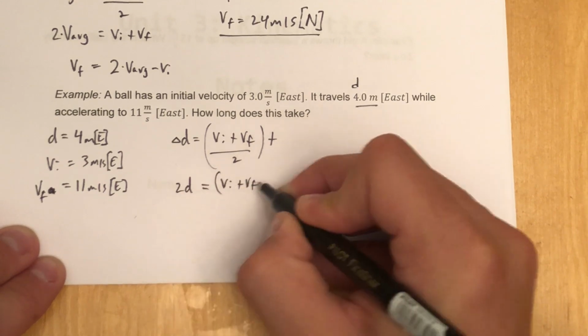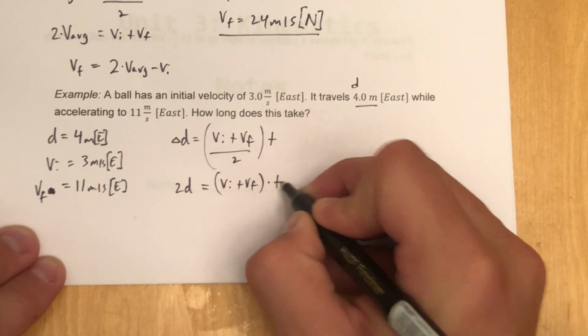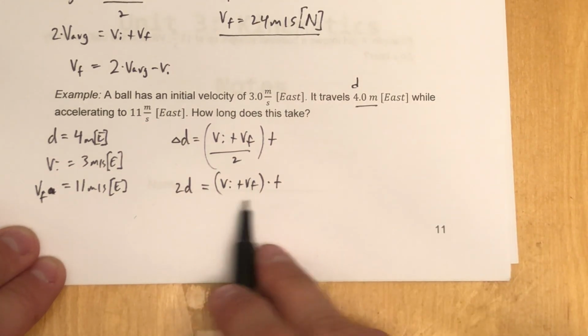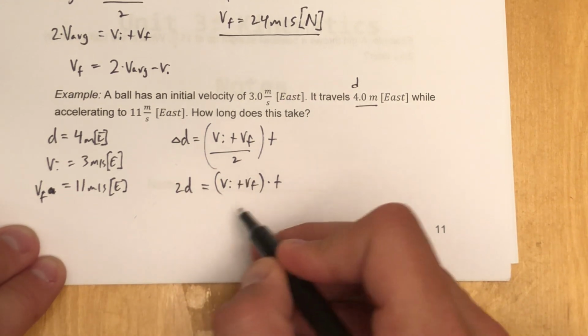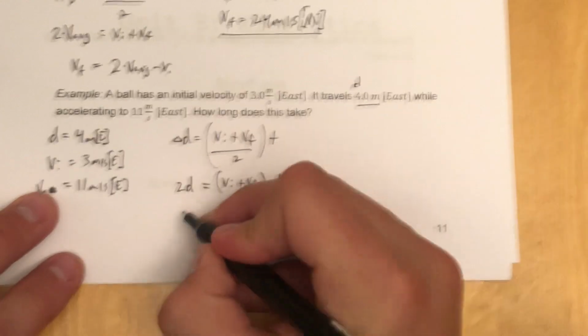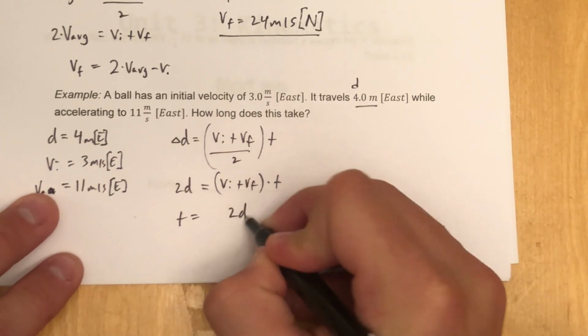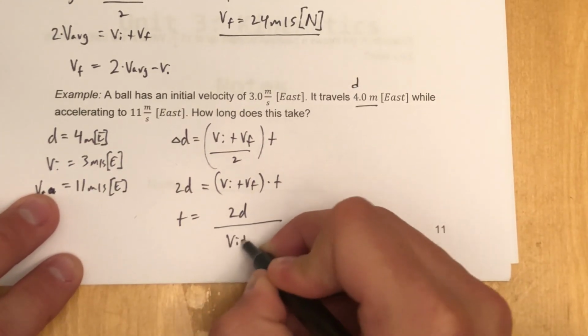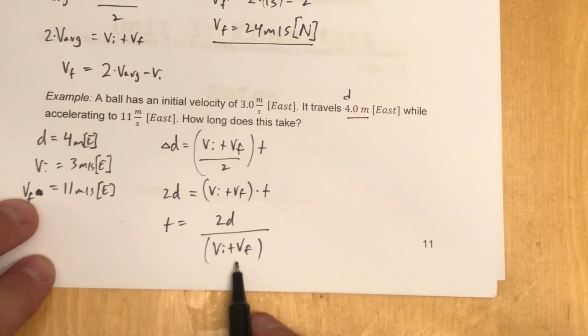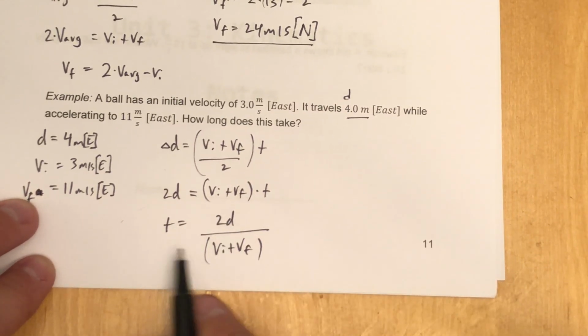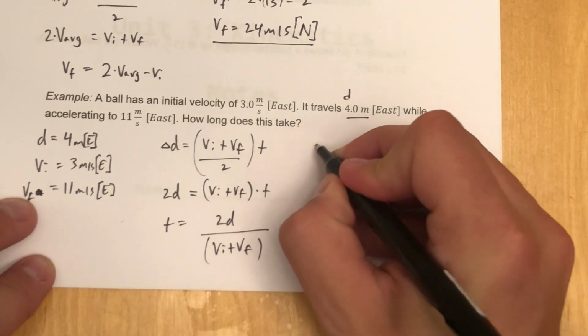VI plus VF. Again, this is still in brackets over here, so make sure that it stays in brackets right over there. And then the next step is we're going to be dividing both sides by VI plus VF. And so what we end up getting is 2D on the top and VI plus VF on the bottom. And again, we'll leave it with the brackets there. So I divided both sides by that to get what our time is.